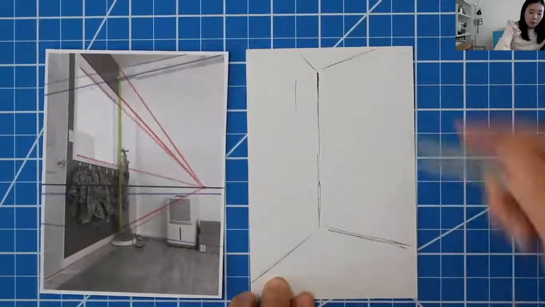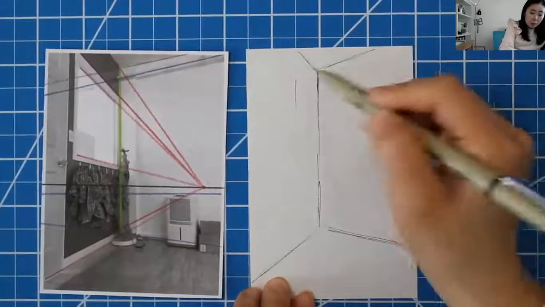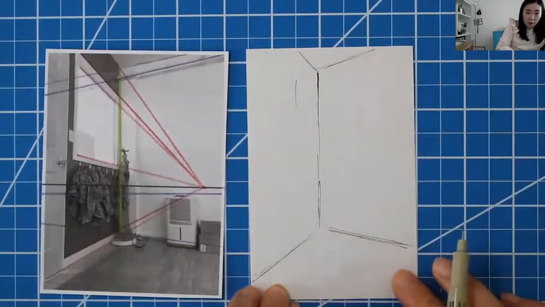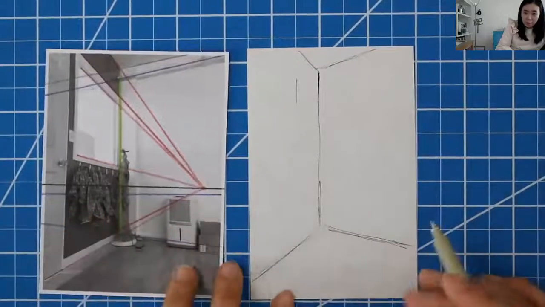See, I just draw the ceiling and the floor with the vertical line. And now I just created the space here.